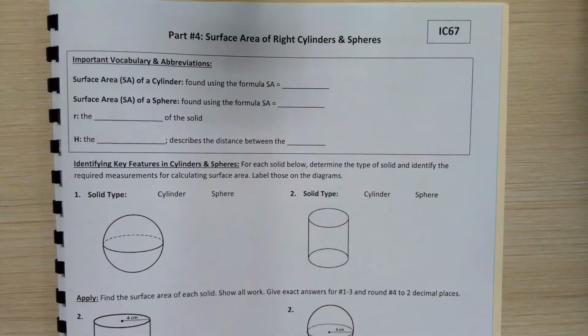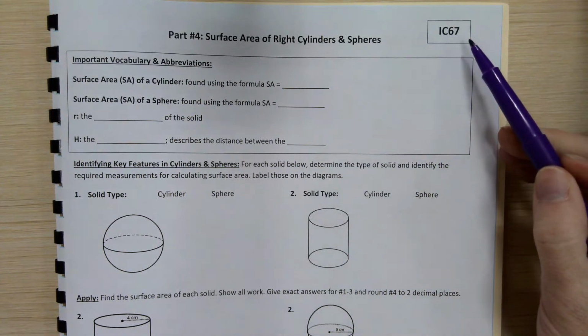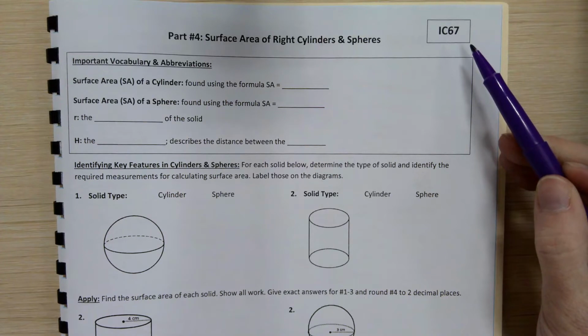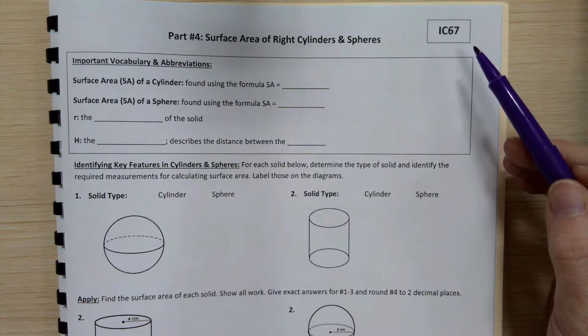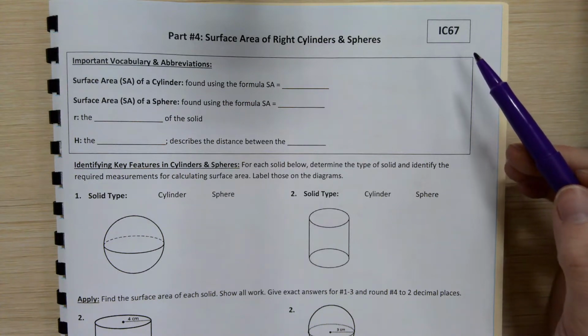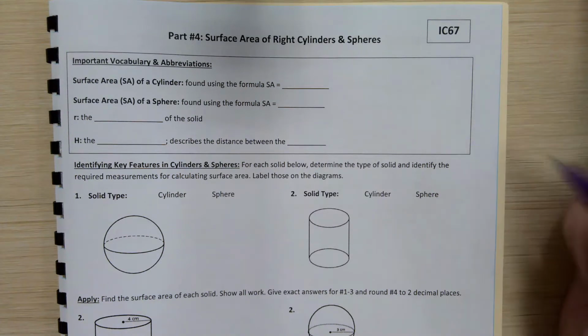For this vocabulary notes video, you are going to need your IC67, which is on page 61 of your geometry spiral. If you don't have that, as well as something to write with, go ahead and pause the video, grab your materials, and come back. Please make sure you're filling this in so that you can bring it to class tomorrow to use when we do examples and practice. All right, we are talking about surface area again today.